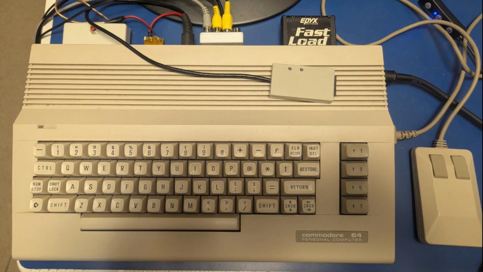Alright guys, so we're going to go ahead and use my Commodore 64C here with the SD2IEC Epyx Fast Load cart and of course the Commodore tank mouse here for the Commodore 64. Also in the background, if you can see it there, I have my little AV splitter plugged in so I can get S-Video out to the monitor there, and then also AV out to go to my capture card here. So let me go ahead and get everything turned on.